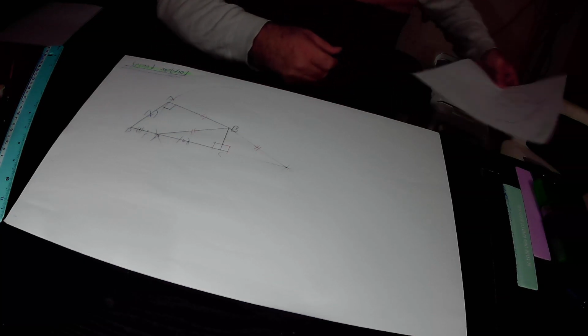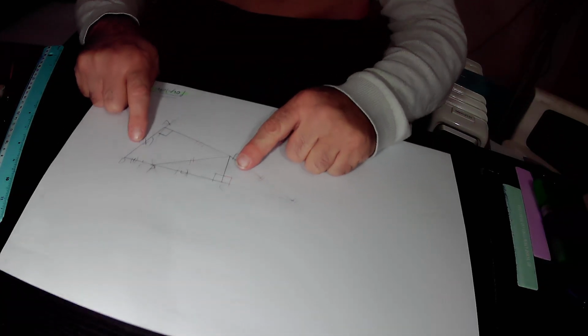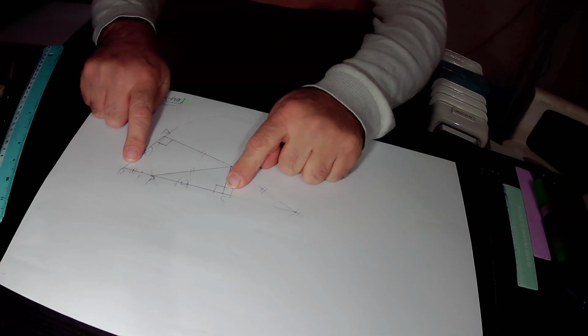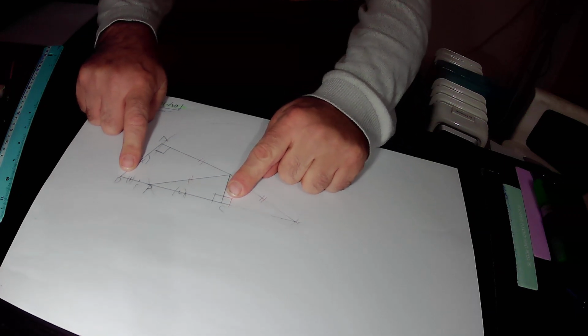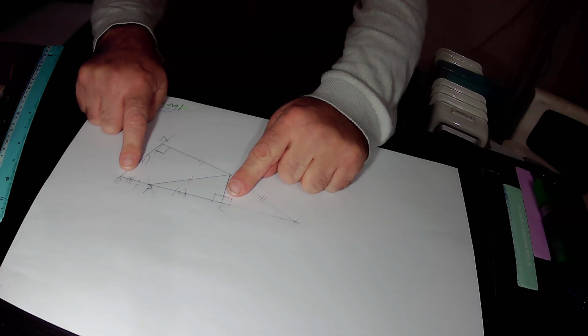In the second method, we will do a construction. That is to say, we will extend this line segment DC by 4 units.